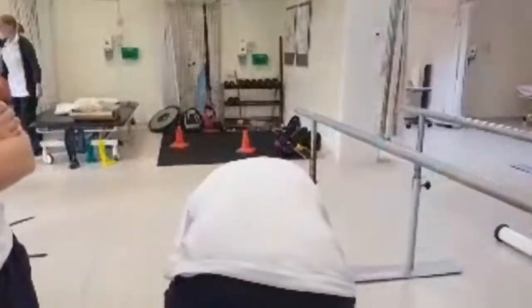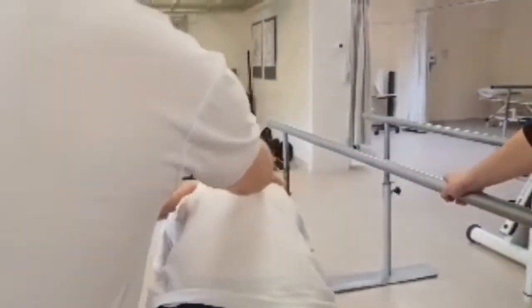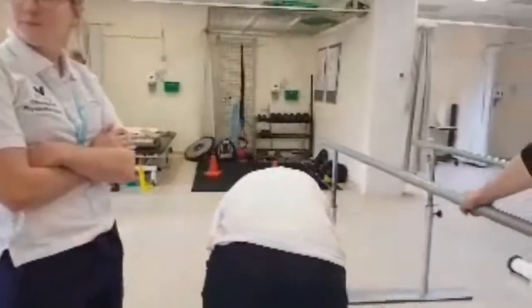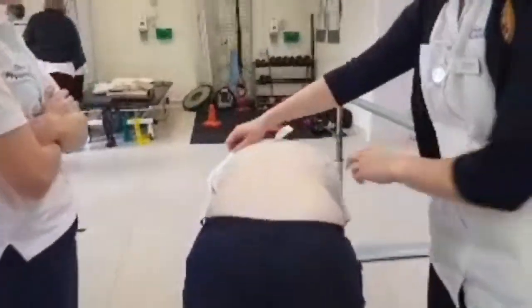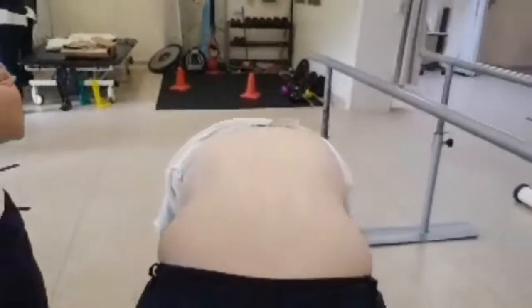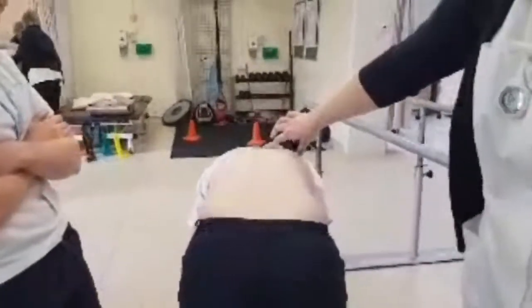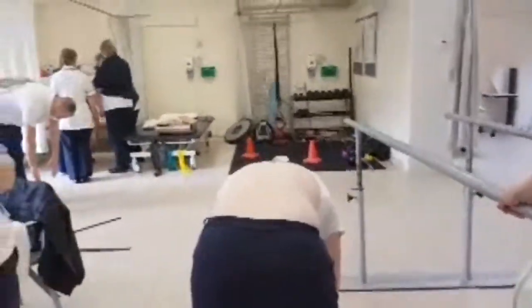Okay. Do you want me to roll my top on? Yeah, we do. Take it off, please. I've got a muscle bulk difference. It's definitely there. Yeah, I'm happy to. Small one. Do you want me to do anything else other than stand there? Oh, you're doing a good job there, actually.